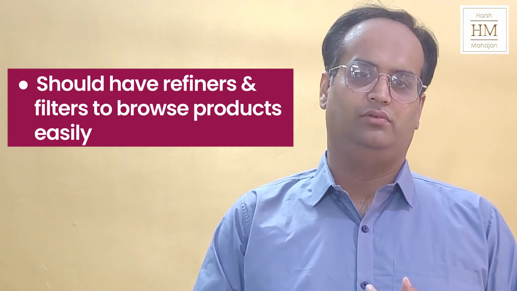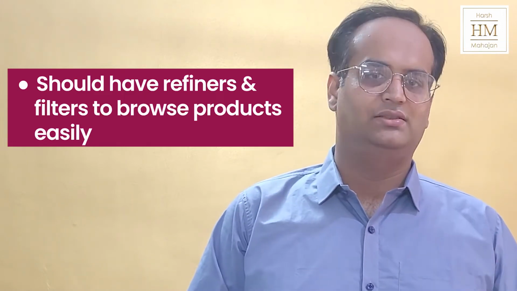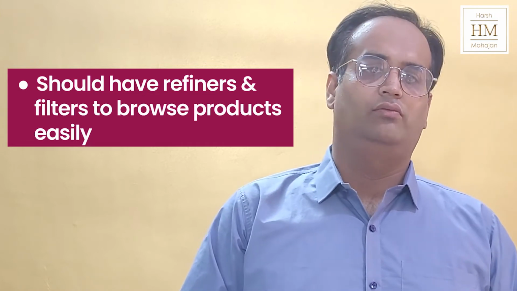And then the most important part which most sites forget is that this is the place where a user essentially has to browse your products. So you should have all the refiners and filters which can help the browsing experience. Like have a simple filter where you can sort the products by price from low to high, high to low, by alphabetical order, using sizes, colors, or any other technical parameters you feel are relevant for your niche. Put those as refiners so that it becomes easier for users to navigate the website.